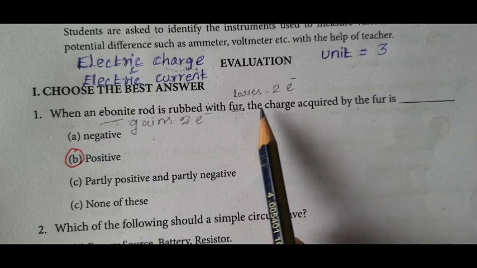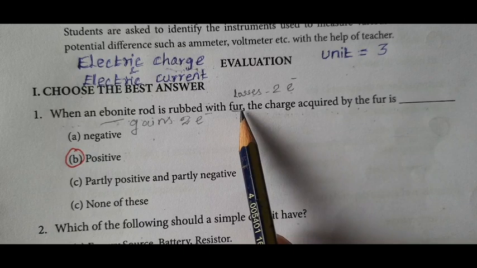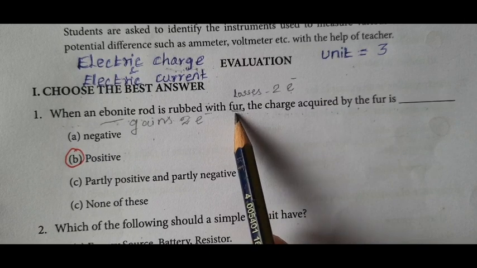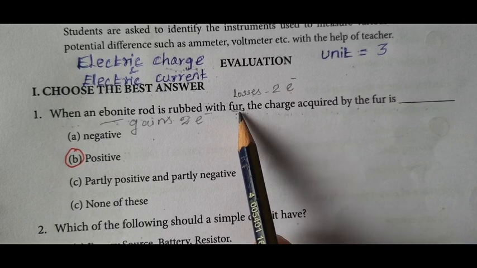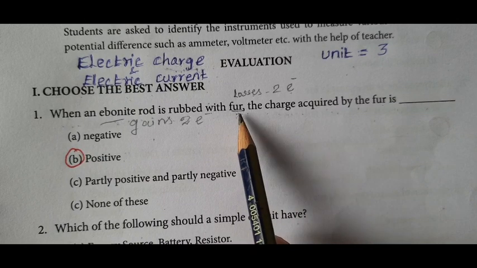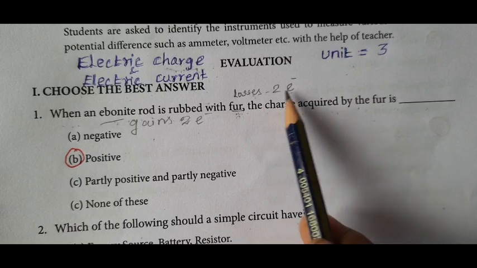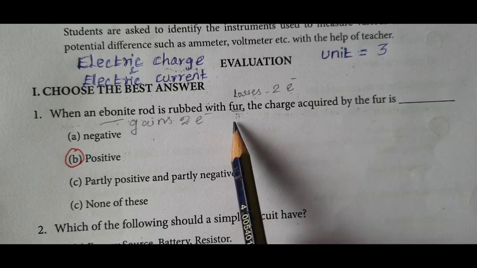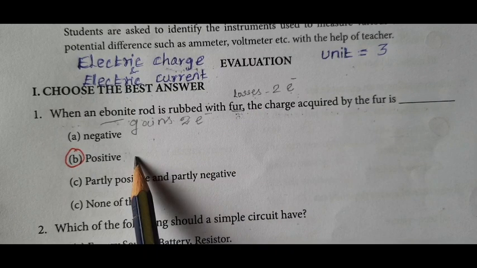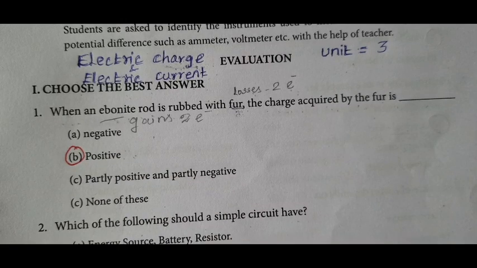So whichever material loses electrons is converted into positive. Here the fur loses 2 electrons, so the fur becomes positive. So the answer is positive.